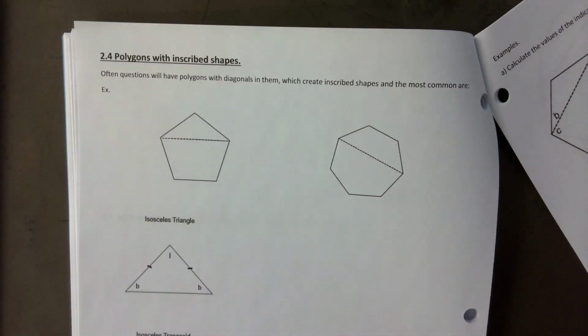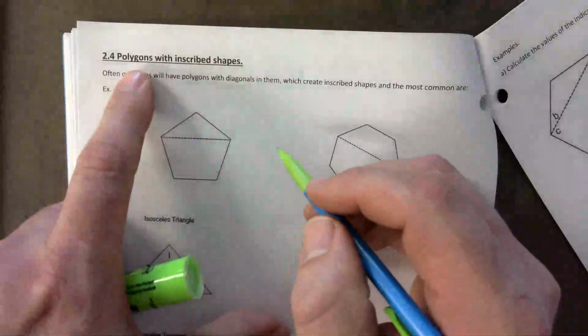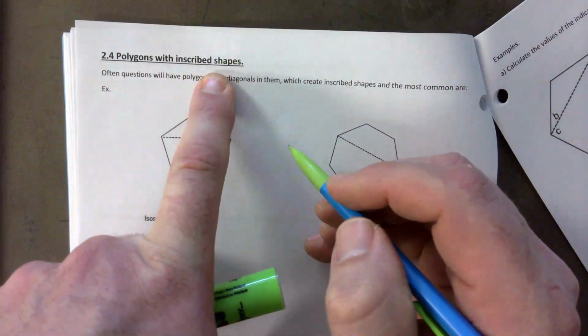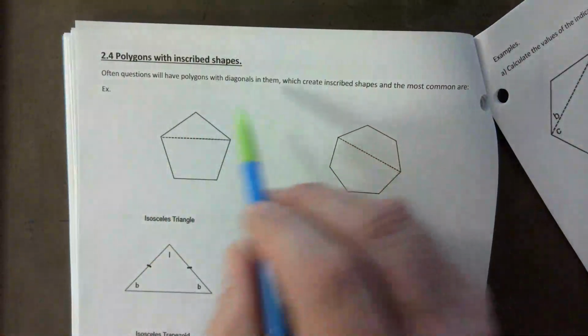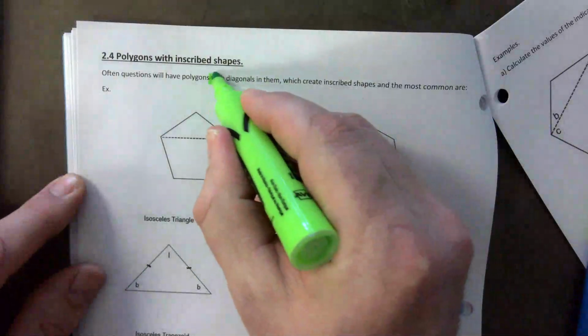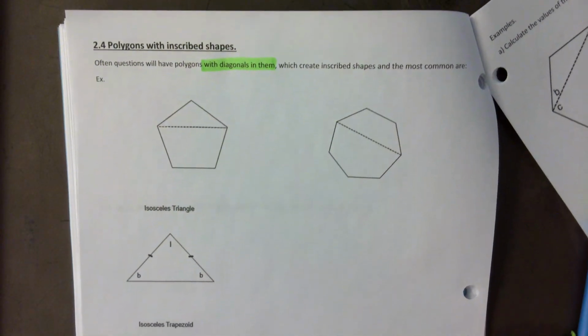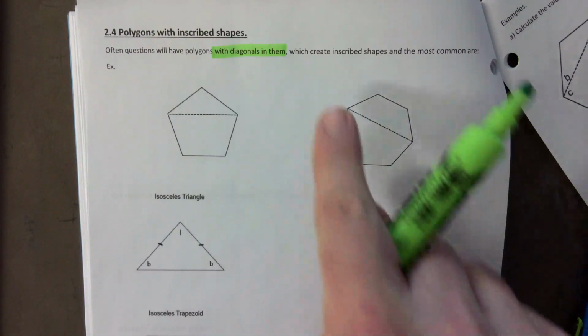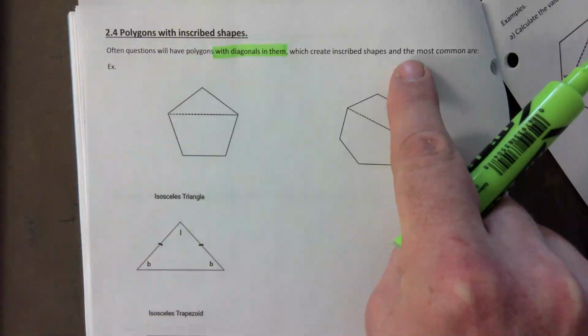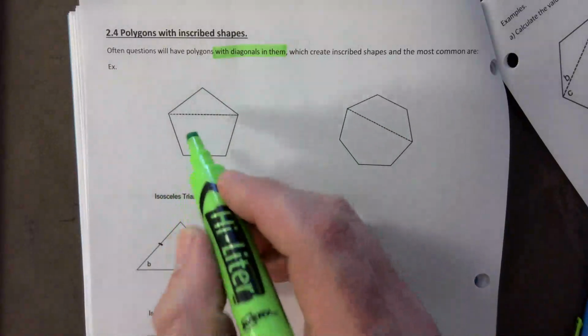So, inscribed. I don't know if that means anything to you right now, but we have polygons with other shapes inside. Okay, that's what we have. So often questions will have polygons with diagonals in them. Make sure you highlight that. I will use the same color for the diagonals in the actual shape, okay? Which create inscribed shapes. And the most common ones are, as you can tell here, do you see the diagonal?